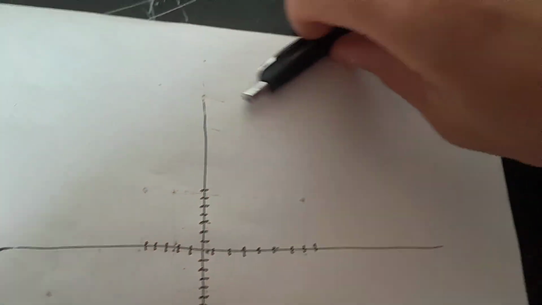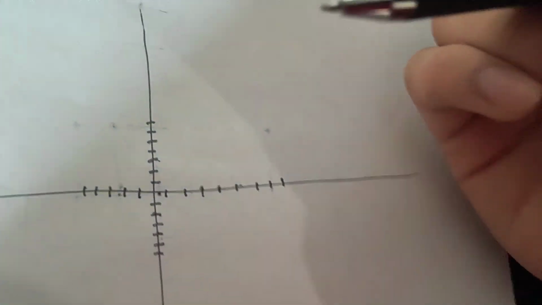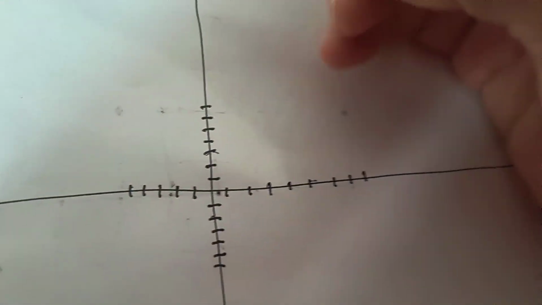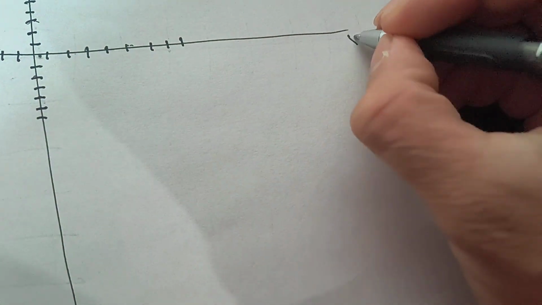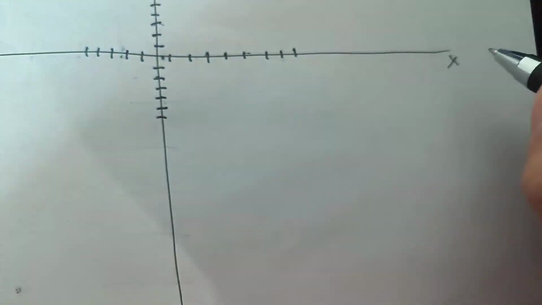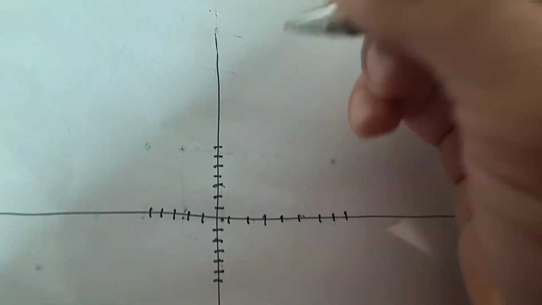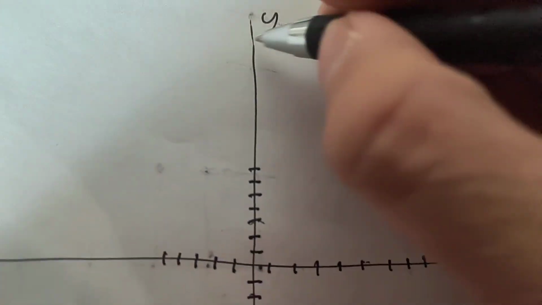What is a coordinate plane, or as some people like to call it, a graph? A graph is a grid. It has an x-axis, which is the one that goes horizontally, this one, and a y-axis, which is the one that goes vertically, this one.